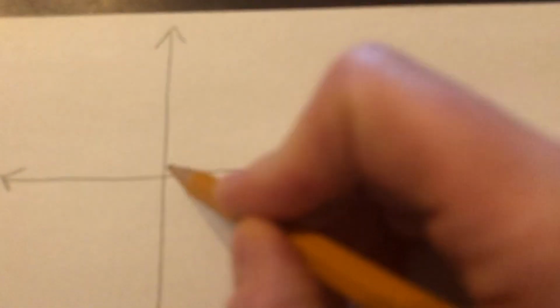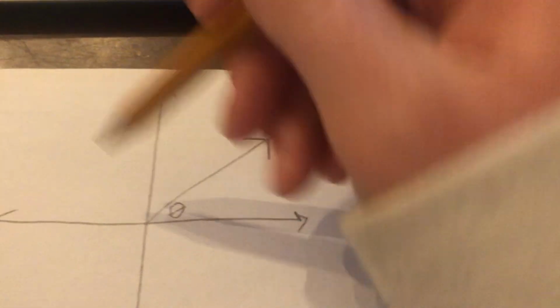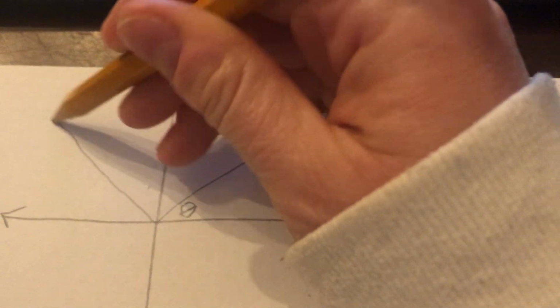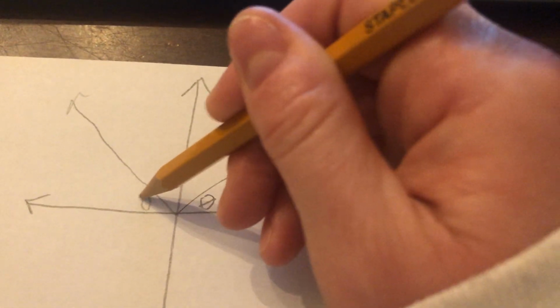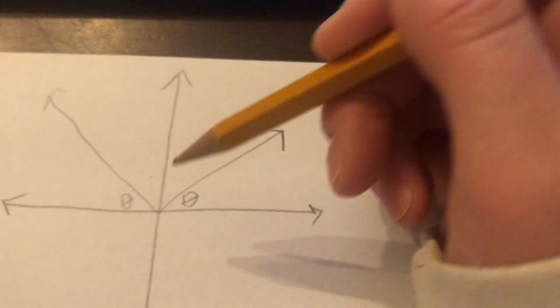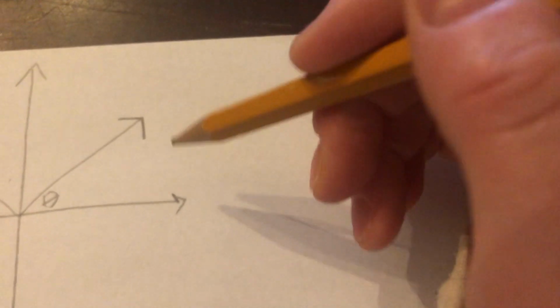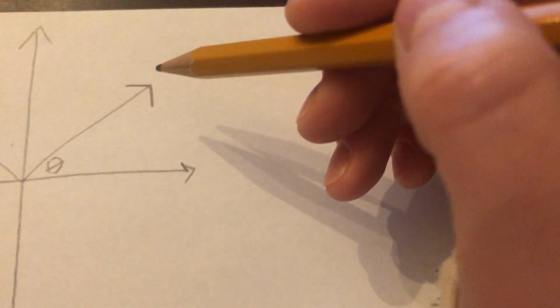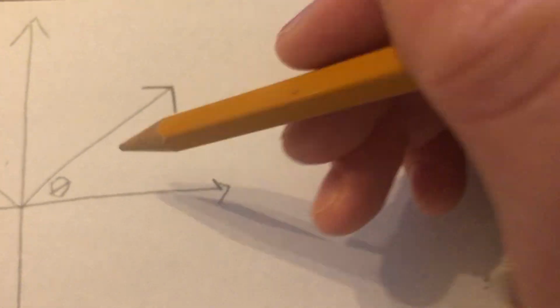So I drew my little coordinate plane here, right? It said that the angle falls in quadrant 1. So that means that I have some angle right here. Here's the angle theta. This is called the reference angle. If I had something in quadrant 2, the angle would be here. That would be your reference angle. We'll get more into that. But I'm in quadrant 1.